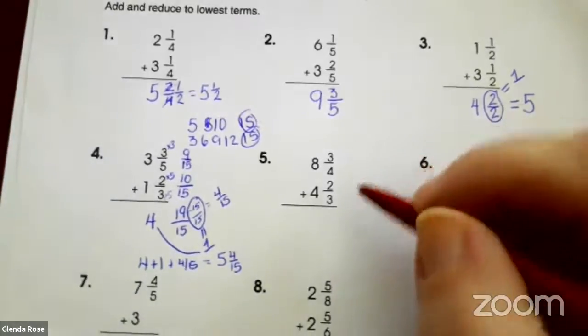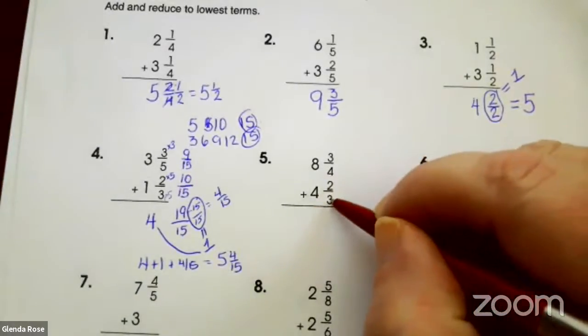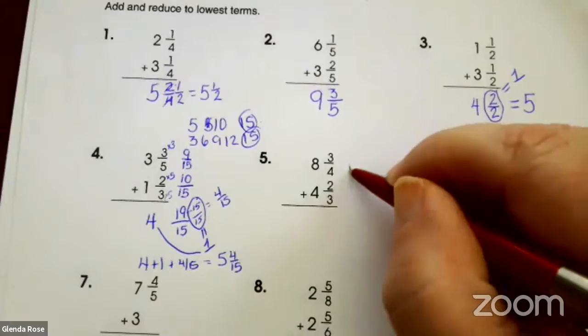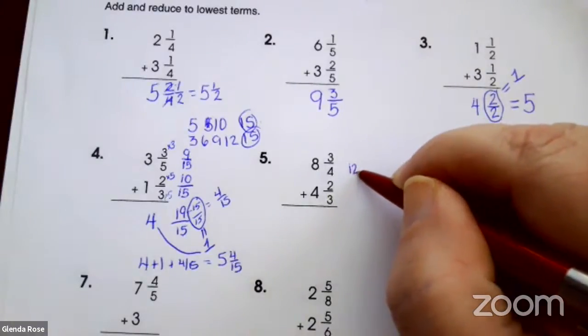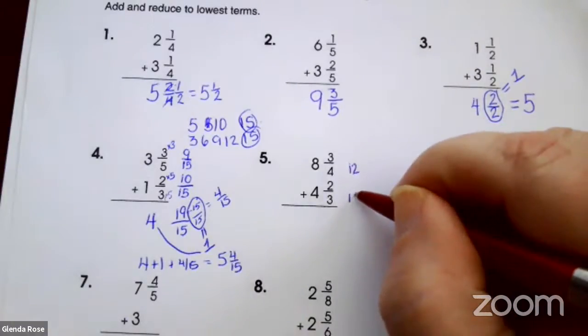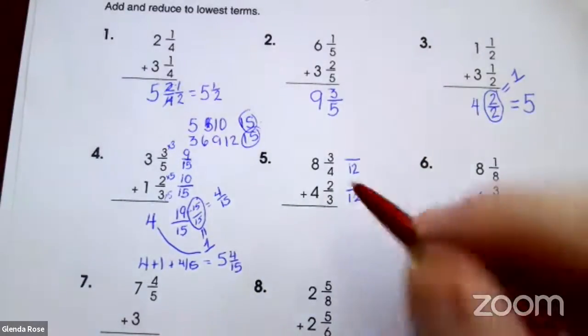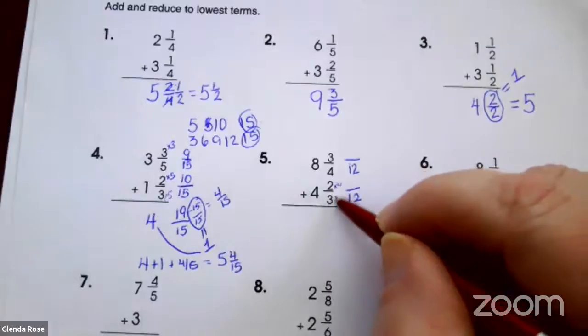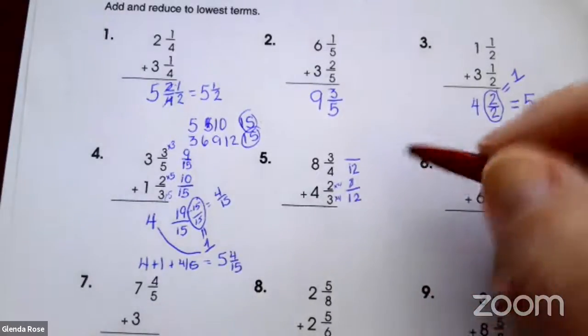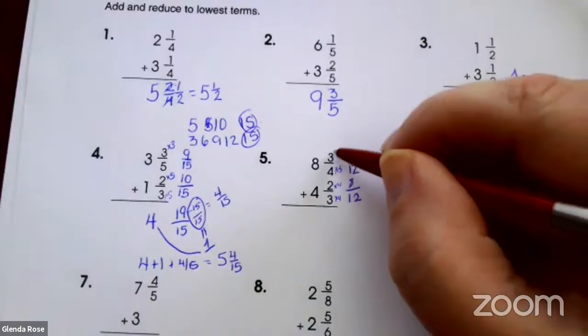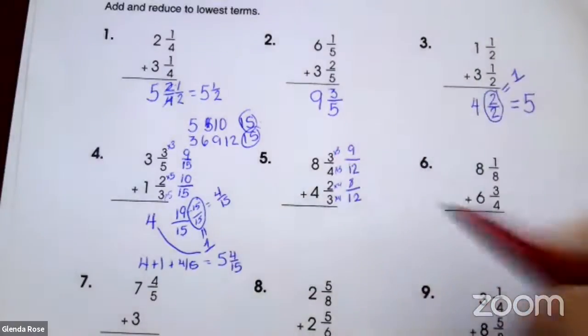Okay, you should be done. So the common denominator between 4 and 3 is 12. We saw that earlier, but you can always just list out the multiples and find out what it is. 3 times 4 is 12. 2 times 4 is 8. 4 times 3 is 12. 3 times 3 is 9.